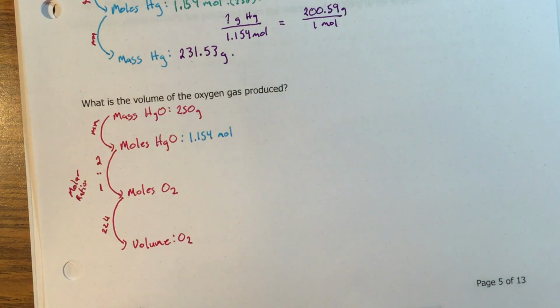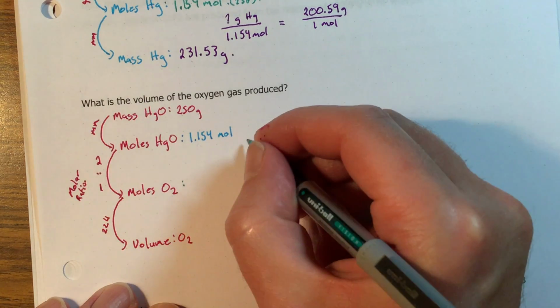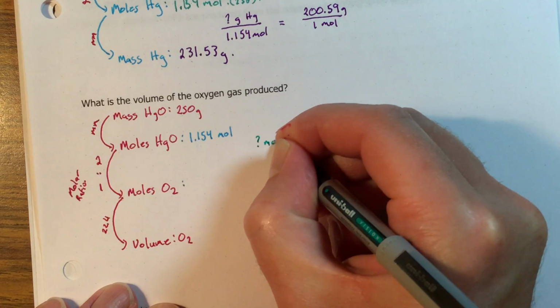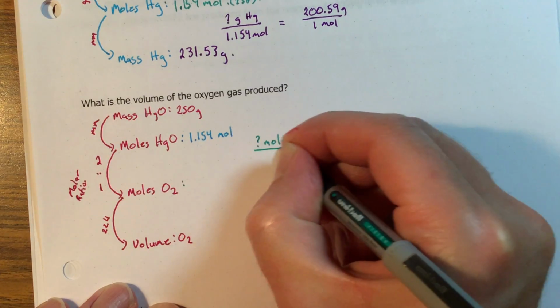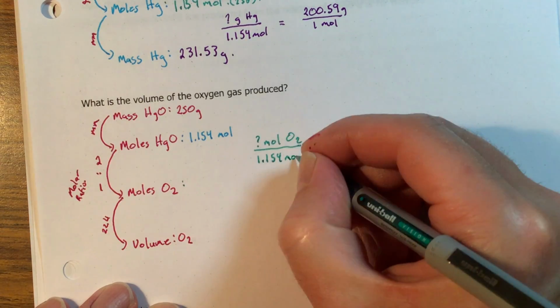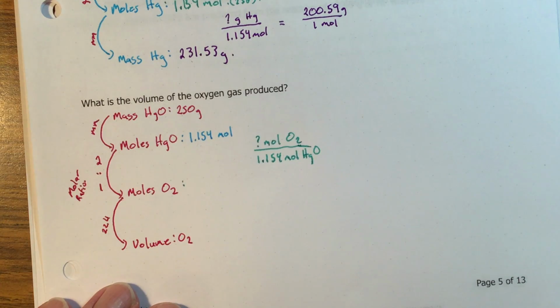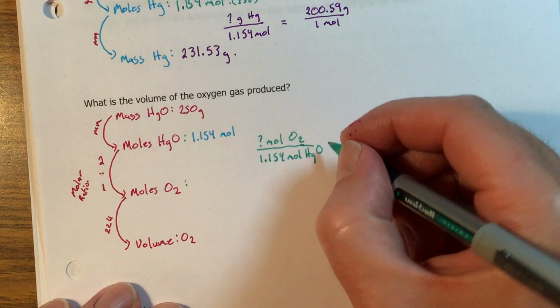Now we do our second one, and I always put my bottom guy on the top. So I write down how many moles of O2 are in 1.154 moles of HgO. How many moles of O2 compares to 1.154 moles of HgO?